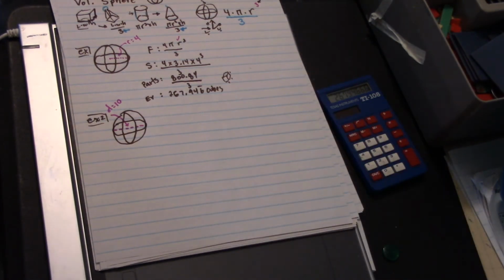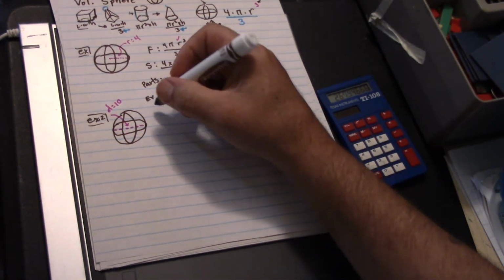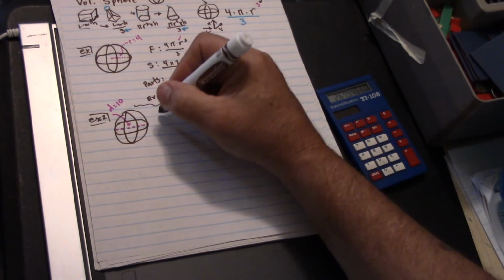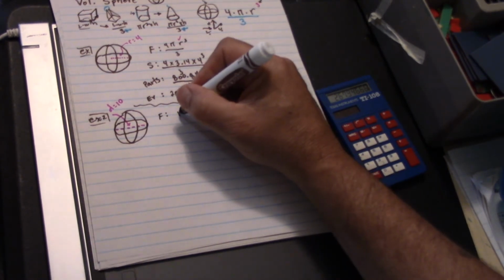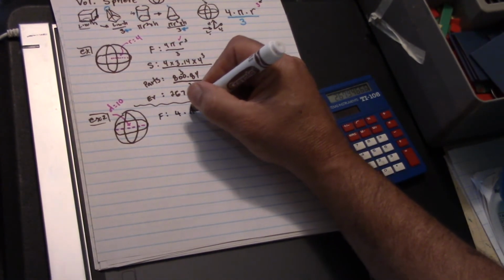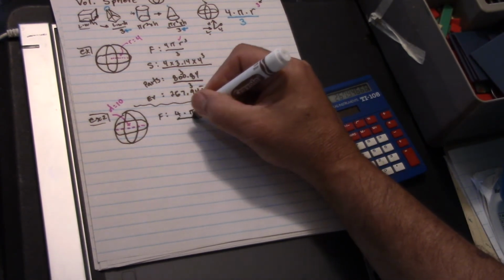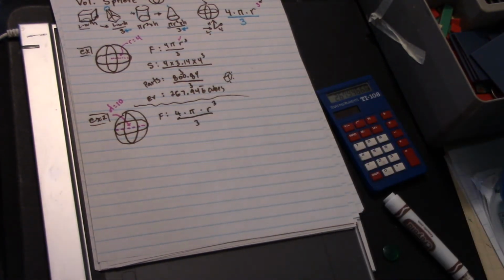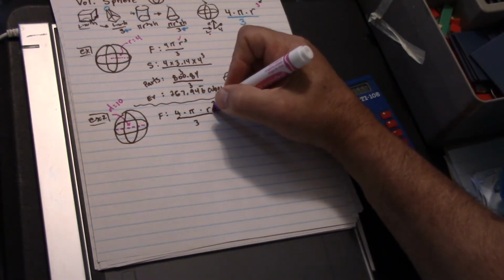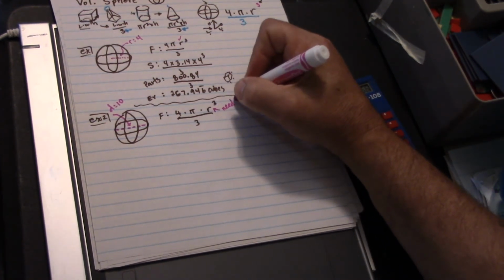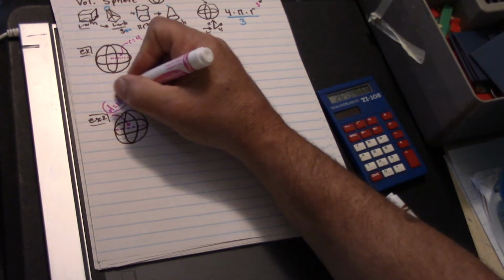So let's go ahead and let's write our formula down. Our formula says 4 pi r cubed divided by 3. I need a radius. But what do I have? A diameter.